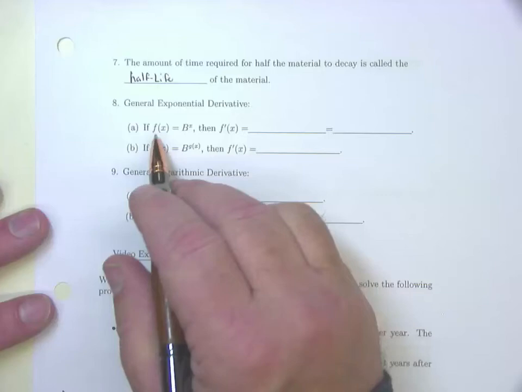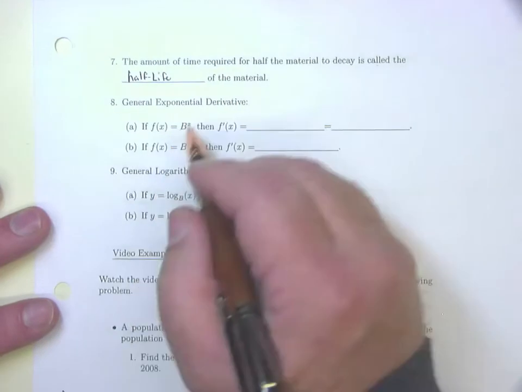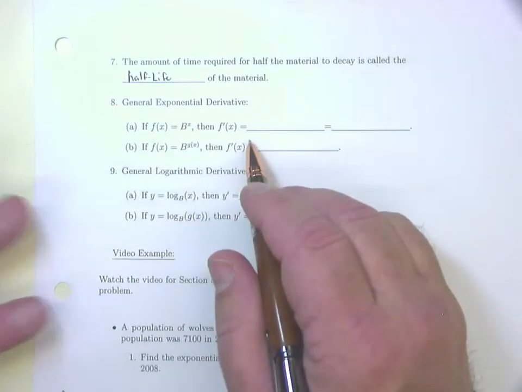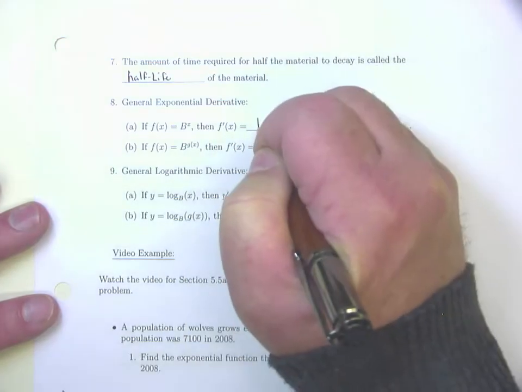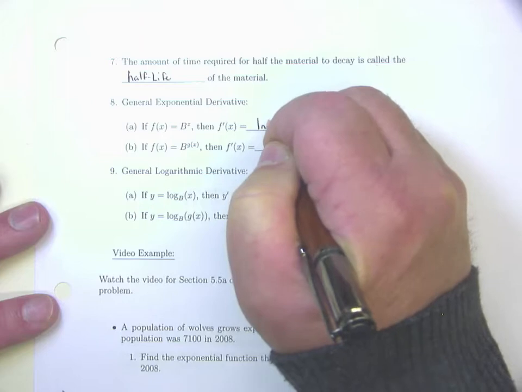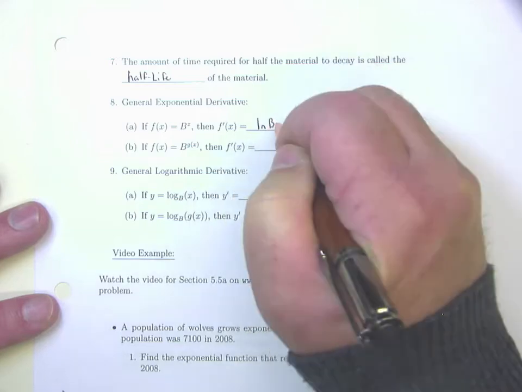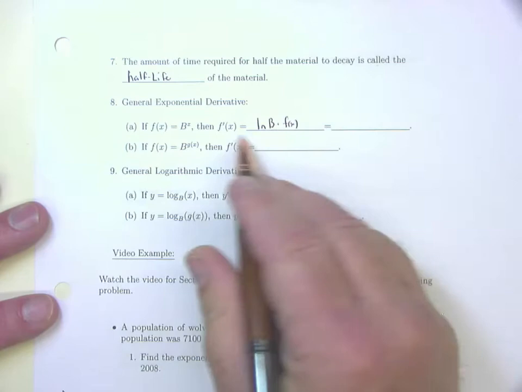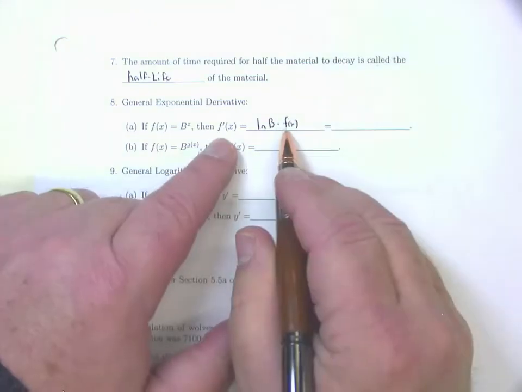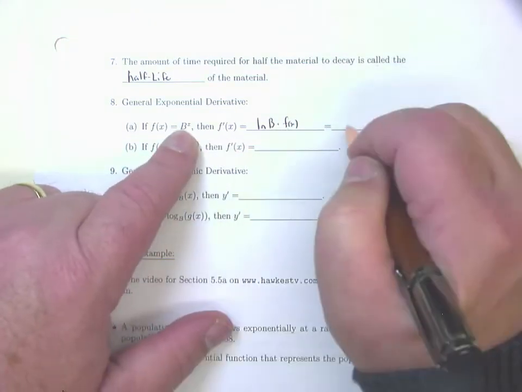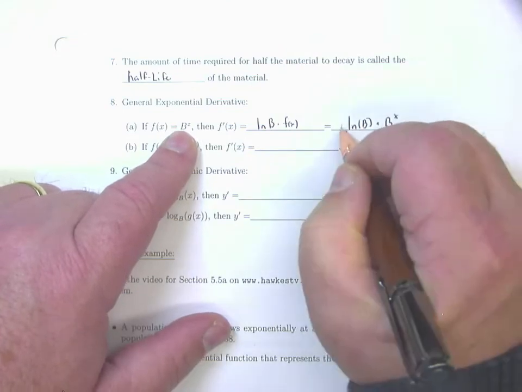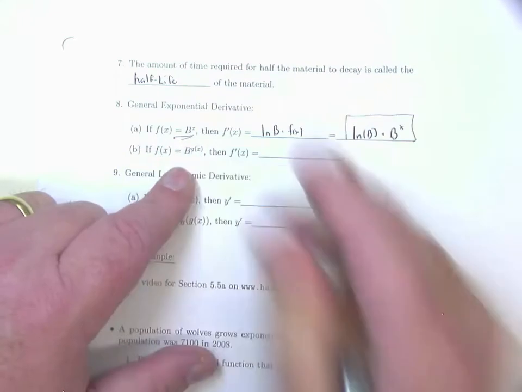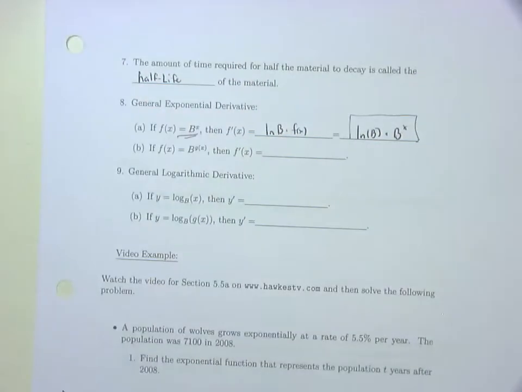So, if f of x equals, instead of using a, they use b to the x, then f prime of x is going to be equal to the natural log of b times f of x. They write it like this because they're trying to show you this differential equation, but f of x is b to the x, so they really get what I just gave you. You get the natural log of b times b to the x. That's really the rule. The derivative of b to the x is that adjusting factor, natural log of b, times b to the x.